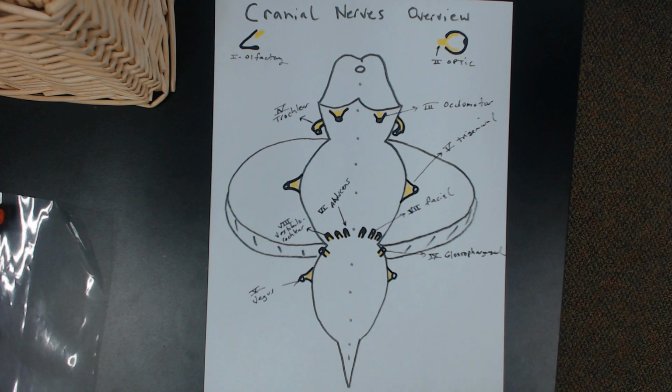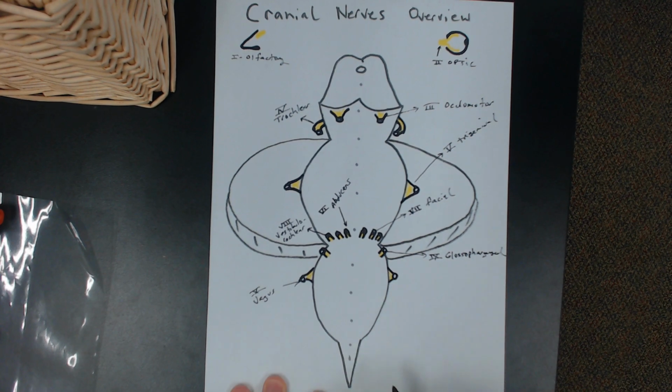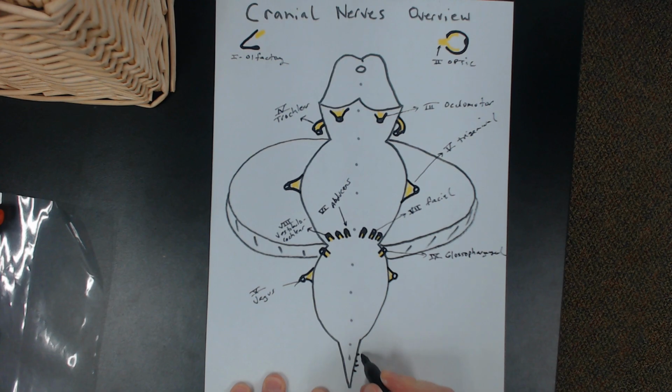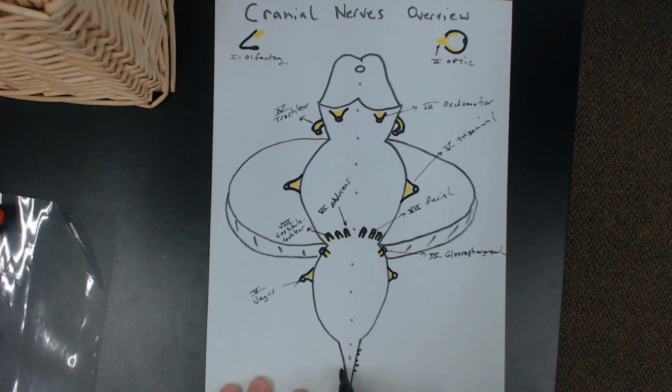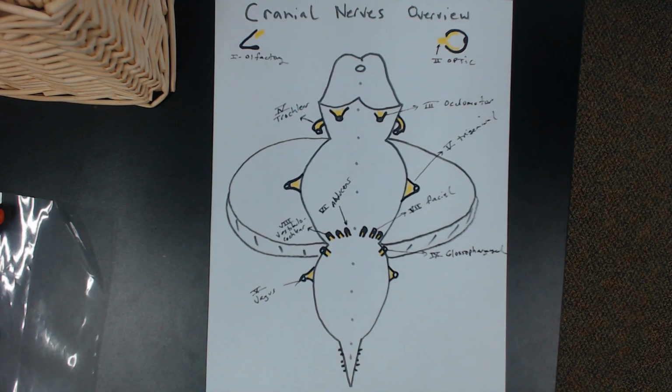So to indicate the 11th cranial nerve, here's 10 vagus, number 11, I'm going to have axons coming out of the ventral gray horns of C1 through C5. So it actually starts here in the cervical spinal cord.